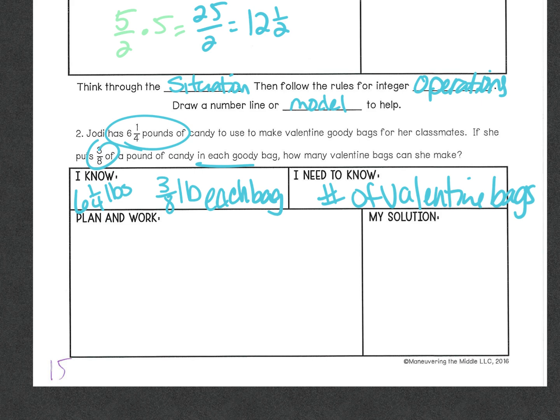Okay, so she has 6 1/4 pounds. She can divide that by 3/8 to figure out how many she's going to need here. So remember, we do need to convert this. Times 4 plus 1 is 25. So 25/4. And then we're going to keep, change and flip.